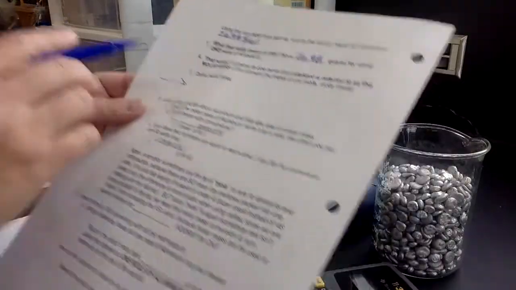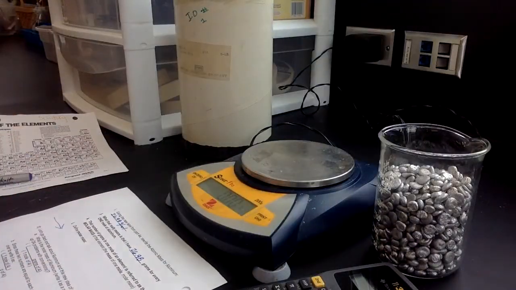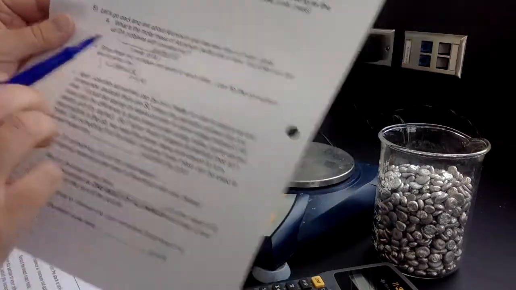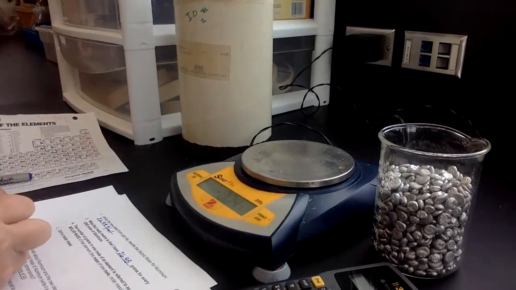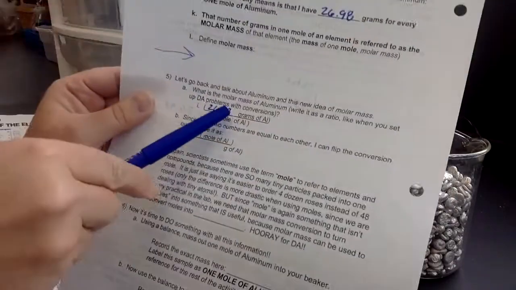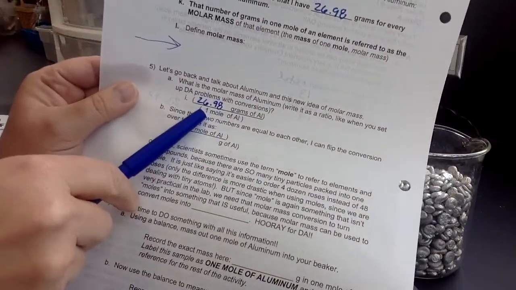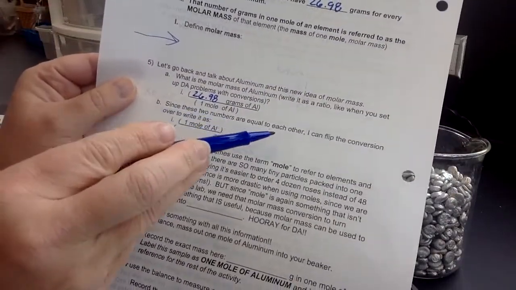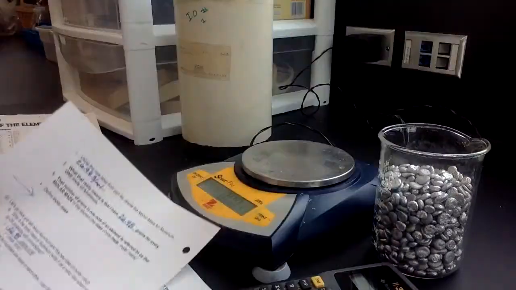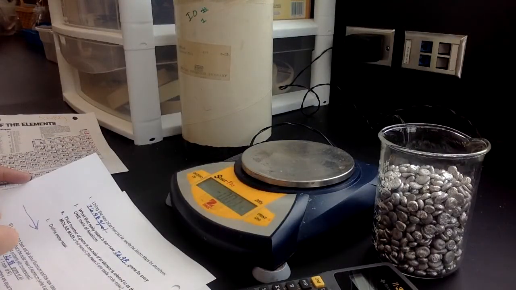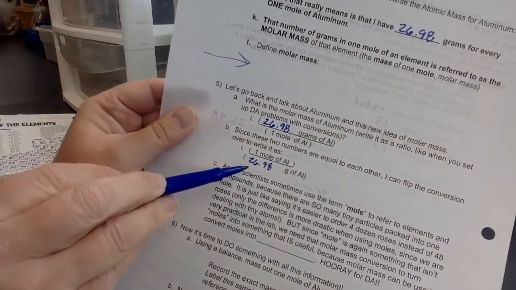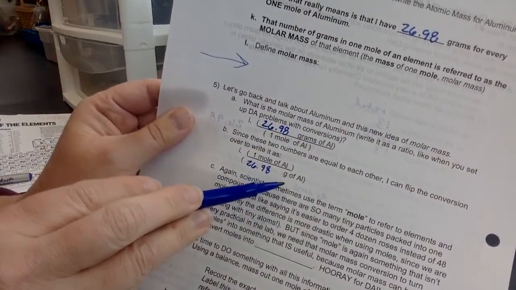Okay, welcome back. Here we go. Number 5. Let's go back and talk about aluminum and this new idea of molar mass. What is the molar mass of aluminum? Go ahead and fill it in here, but write it as a ratio, like when you set up DA problems. So I'm going to say that there's 26.98 grams of aluminum for every 1 mole. But since these two numbers are equal to each other, I can flip the conversion and write it as 1 mole of aluminum over 26.98 grams of aluminum.